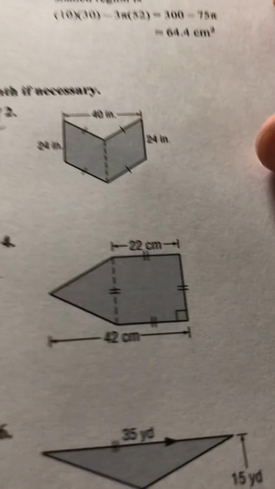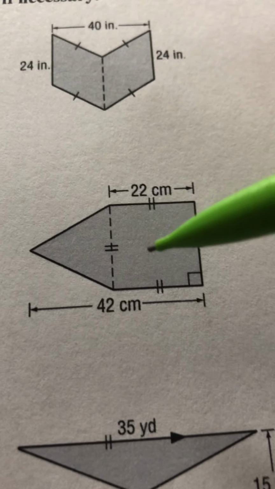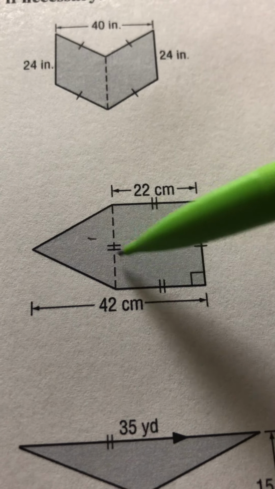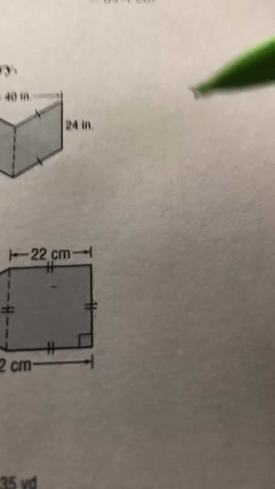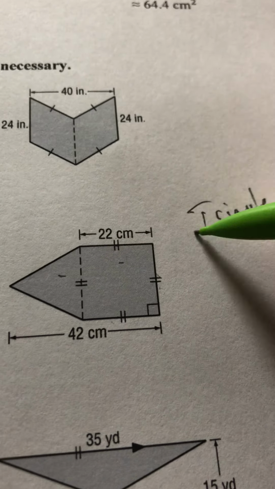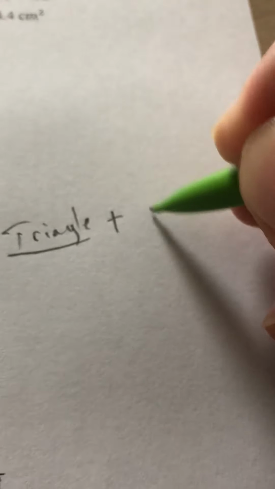Alright, let's do a different figure. Let's do a triangle that's shaded and a square that's shaded. I know it's a square because all these sides are the same because they have the same lines. Alright, so I'm going to do a triangle added with a square because they're shaded.